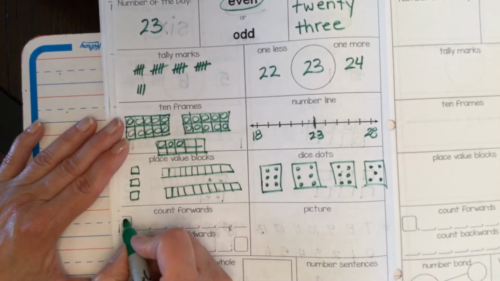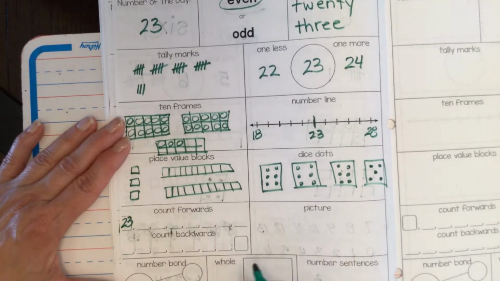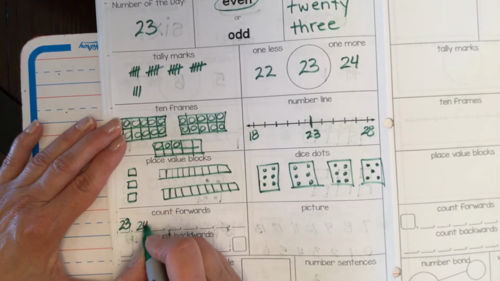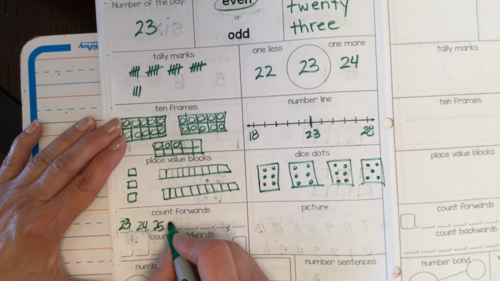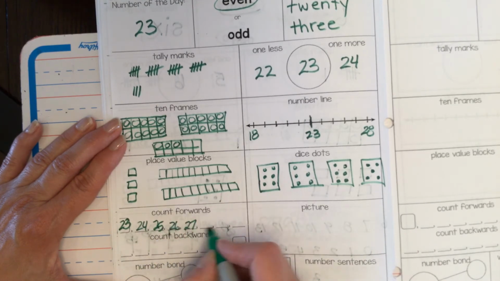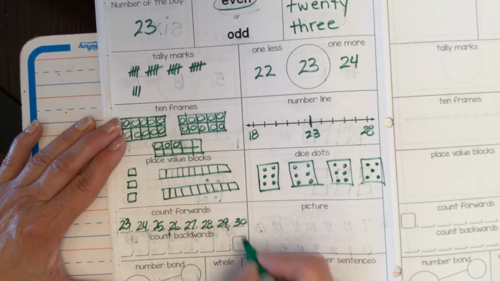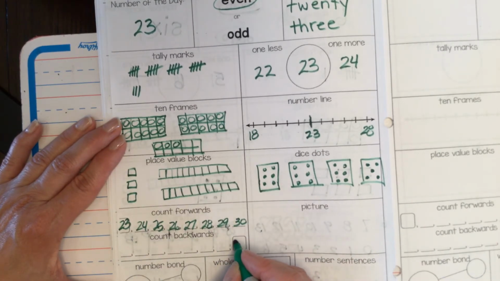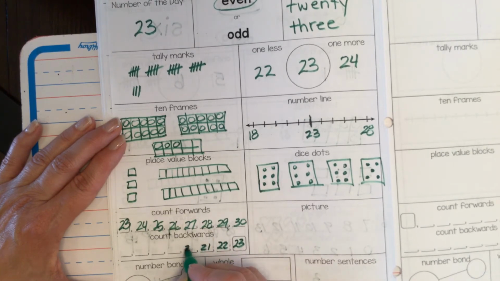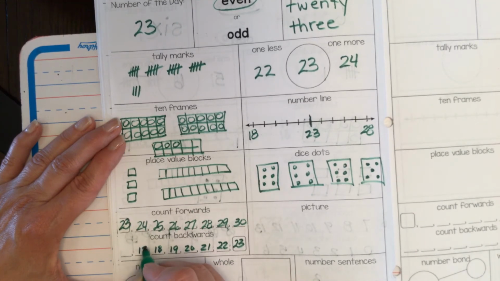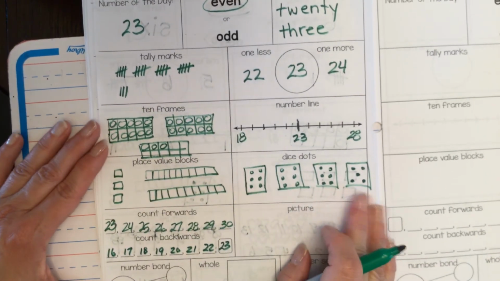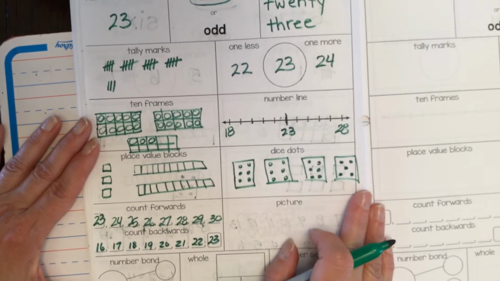Counting forwards and backwards from 23. 23 goes in the first number. 24, 25, 26, 27, 28, 29, 30. And then backwards from 23, 22, 21, 20, 19, 18, 17, 16 is as far as I can go. Remember, please go ahead and pause the video anytime that you need to.